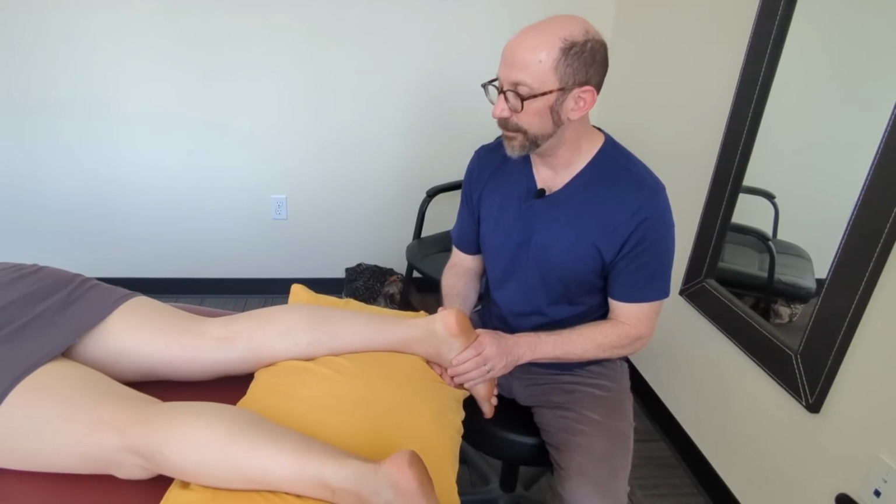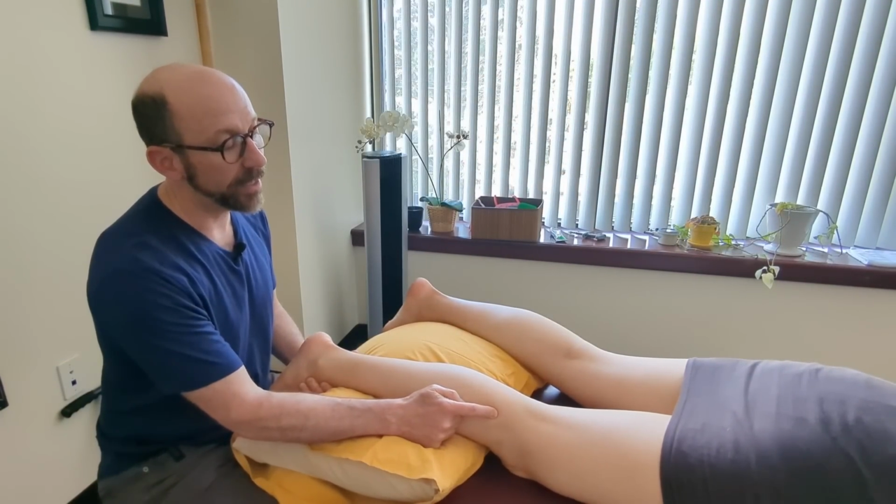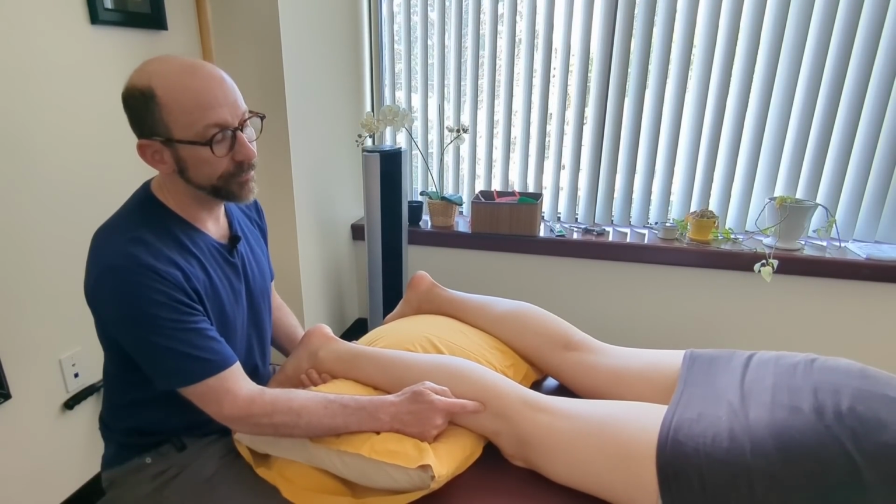Right here. I've got her fibular head right here.